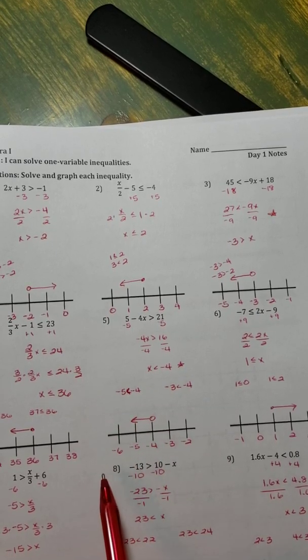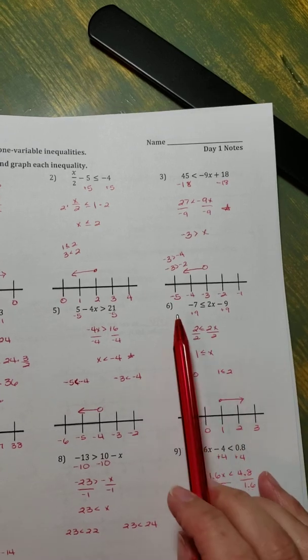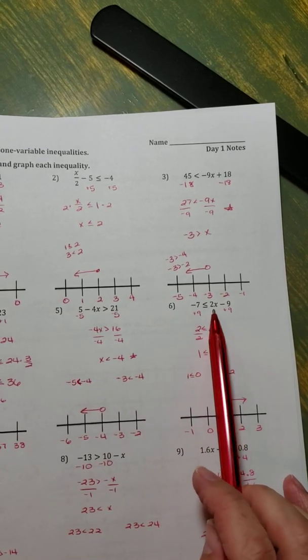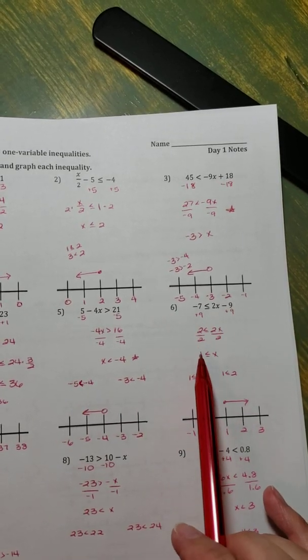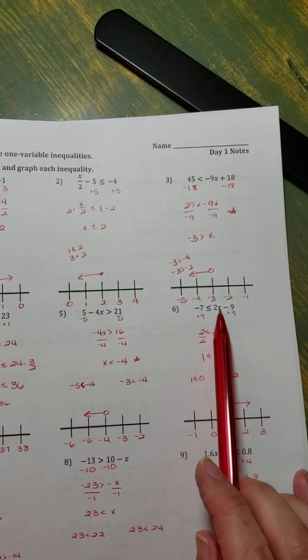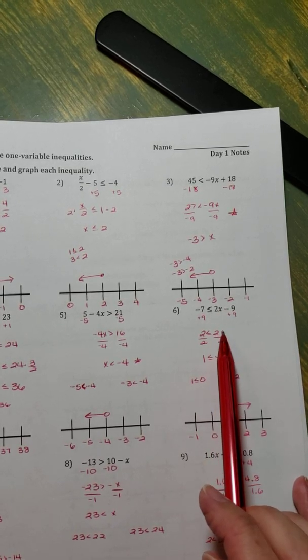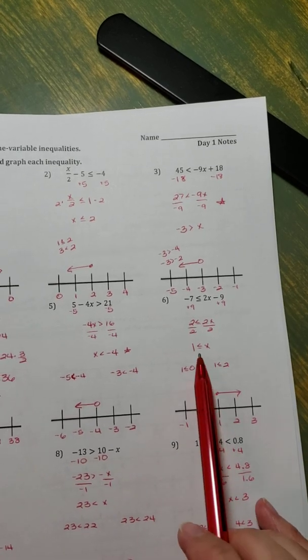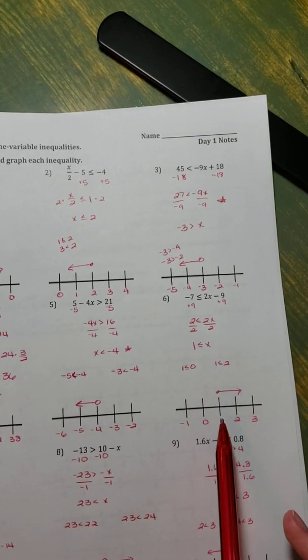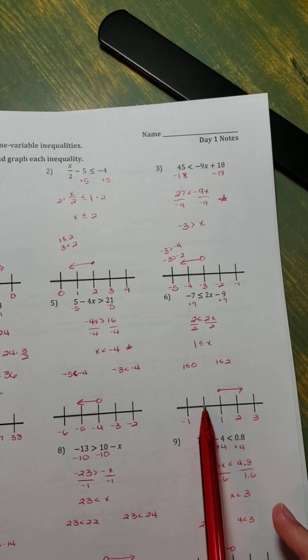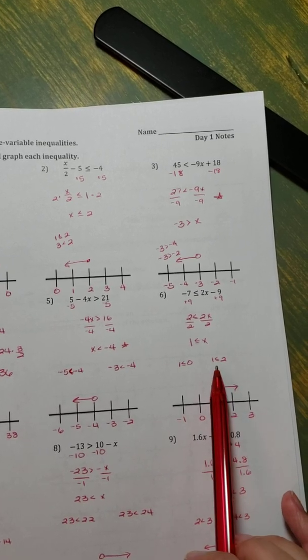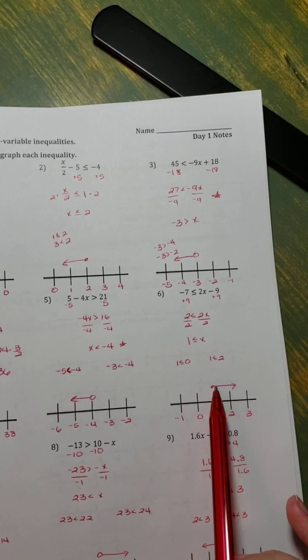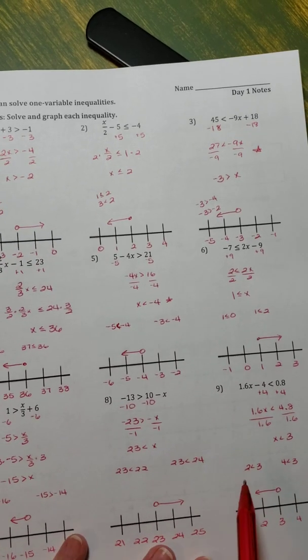So I draw my arrow pointing towards -5. And number 6, I'm leaving the x where it's at. I'm adding 9 over. Dividing by 2, the x started on the right side of the inequality. It stays on the right side of the inequality. This means I need a solid dot on 1. If I test 0 and 2, the statement that makes sense is that 1 is smaller than 2, so I draw off to the right.